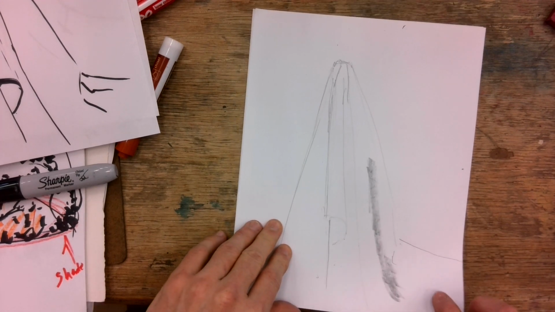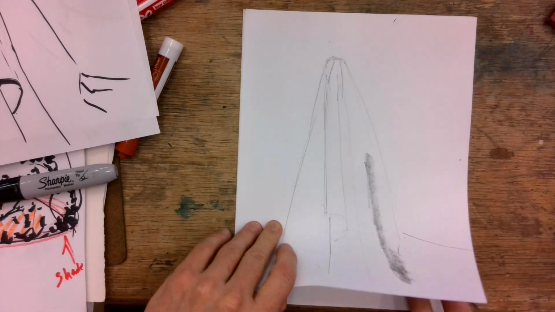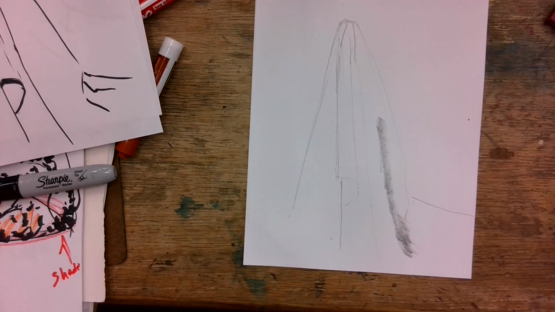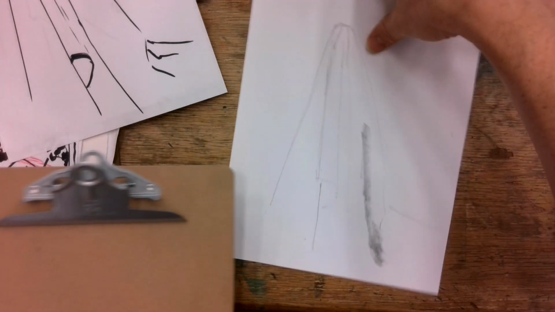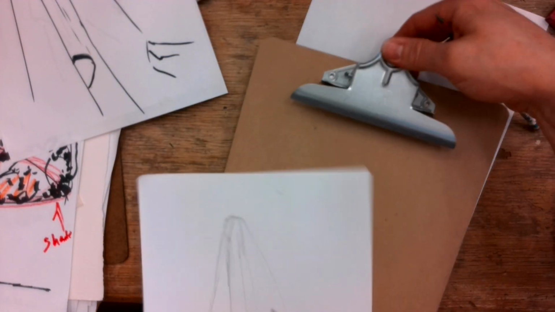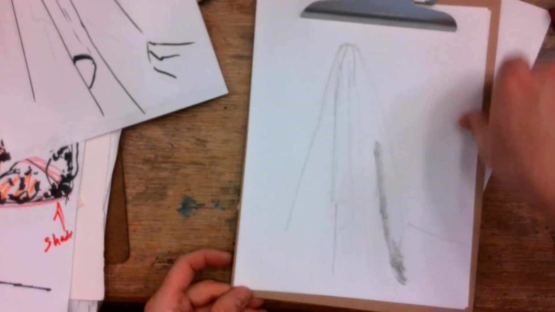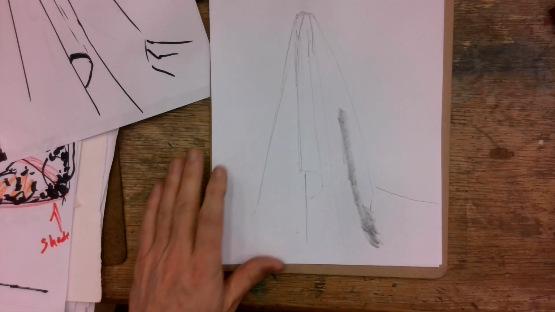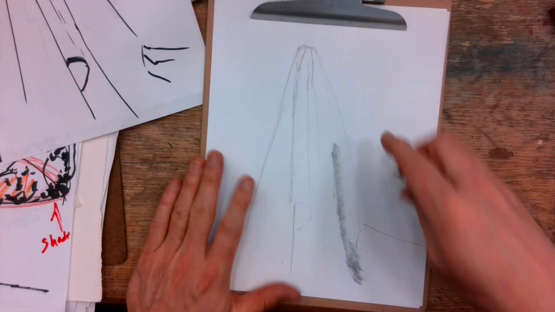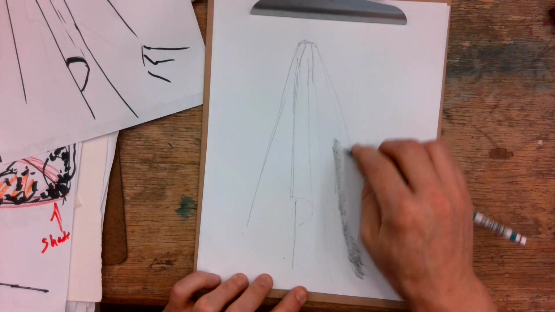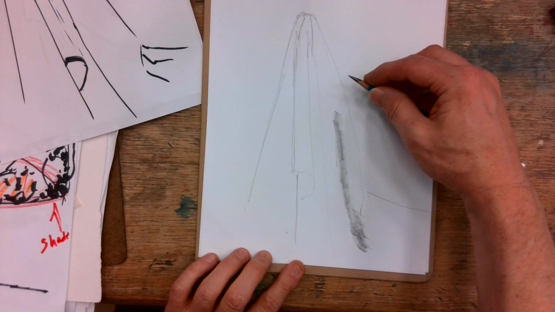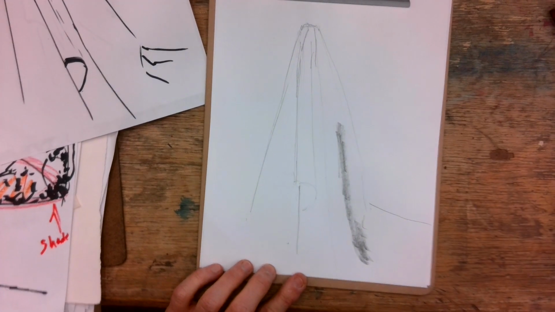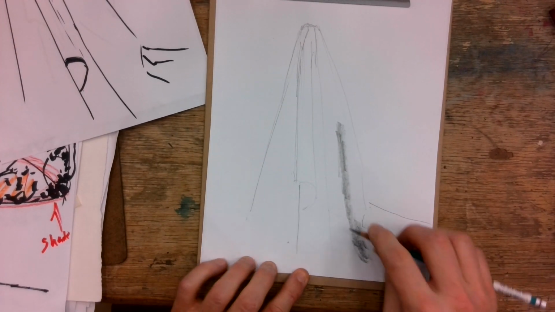And I'm going to need something more firm than this. I'm going to use a clipboard here. It'll work just fine. There we go. You don't want too much padding under your page, otherwise it doesn't create enough resistance for your pencil. There we go. So just staying put. I'm going to adjust that there.